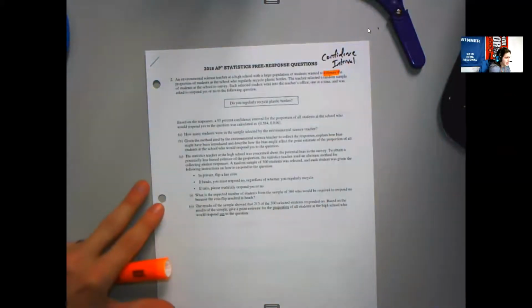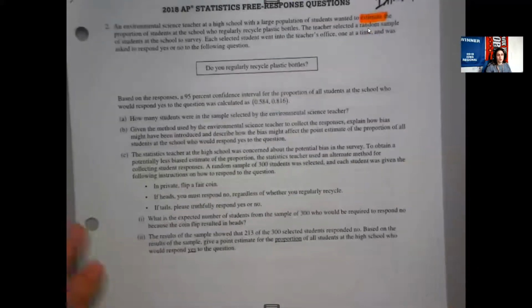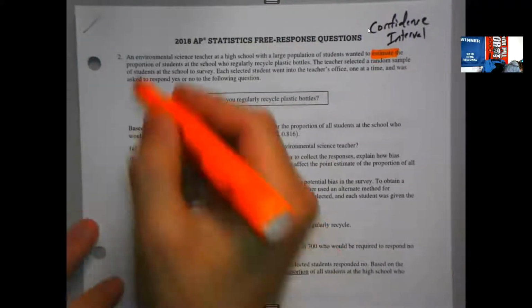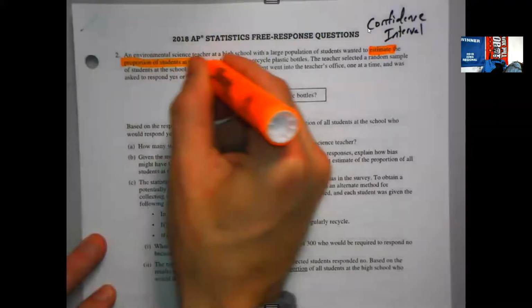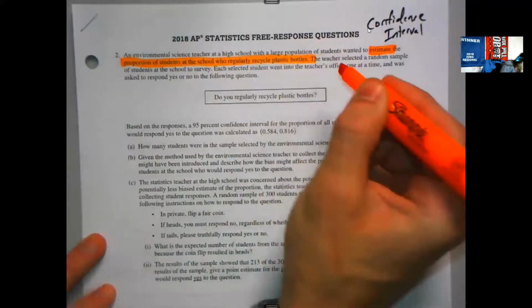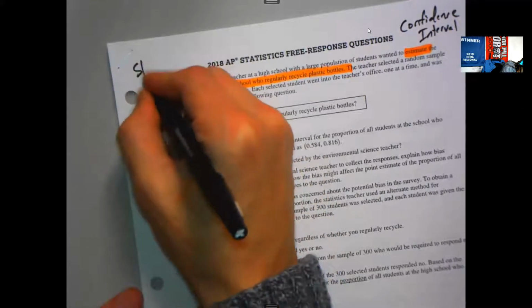So, estimate the what? Well, it's going to give me the proportion of students who regularly recycle plastic bottles. That's what goes in your state step. That's p. That's what goes in your state step right there. It's telling you that.